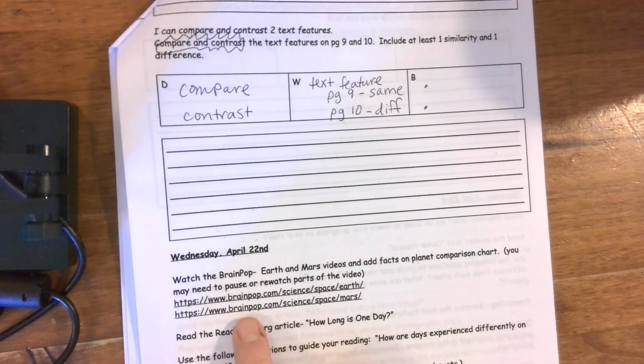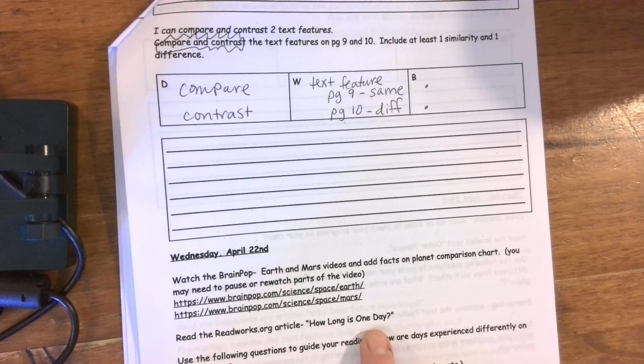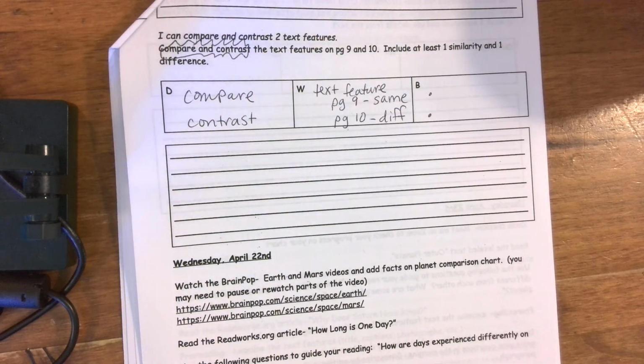And so now we've watched our videos, we've added to our chart, and we're looking at how long is one day. Of course, we're going to look at our genre and look at our text features, and then we're going to read and mark some of our key information and look at our thinking question.